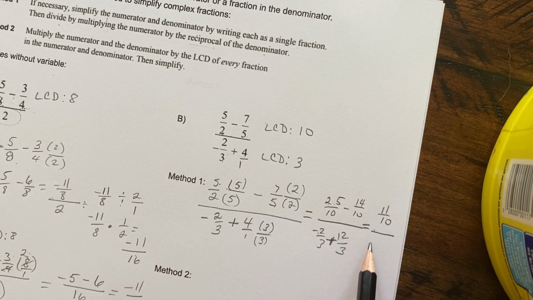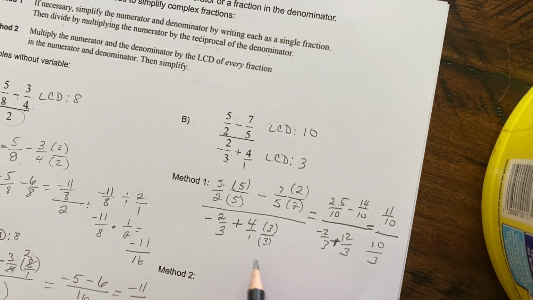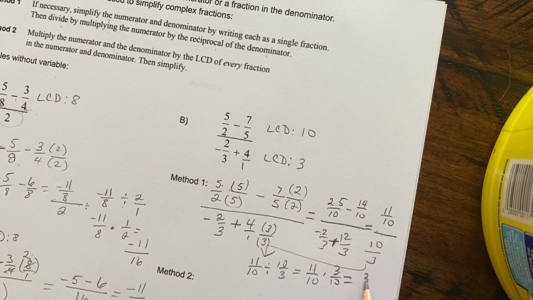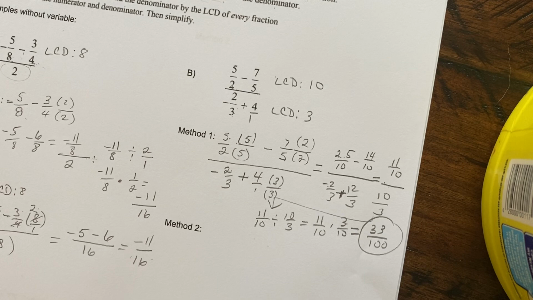So here, I'm going to get 10 over 3. And again, my division bar. So when I look at this, I'm going to come over here and do this for you. So we have 11 tenths divided by 10 thirds. I'm going to rewrite that: 11 tenths times 3 over 10. Then I just multiply across. 33 divided by 100 is your final for that. All right, so that's method 1.